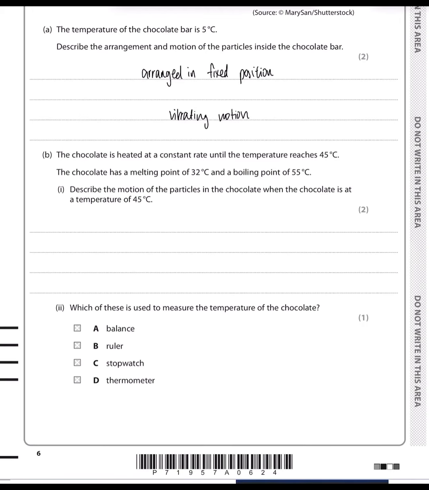Next, the chocolate is heated at a constant rate until the temperature reaches 45 degrees Celsius. The chocolate has a melting point of 32 and a boiling point of 55. Describe the motion of particles when chocolate is at a temperature of 45 degrees Celsius. So we're given the melting point and the boiling point here.